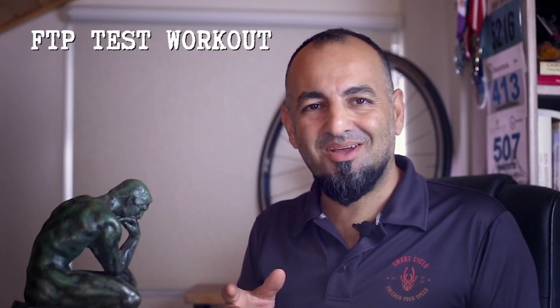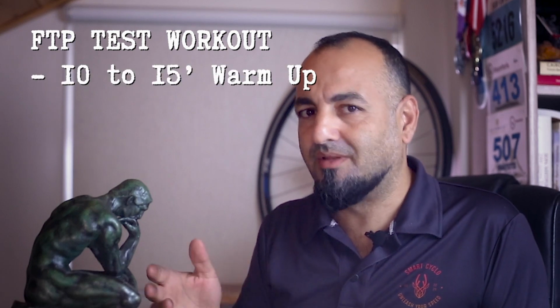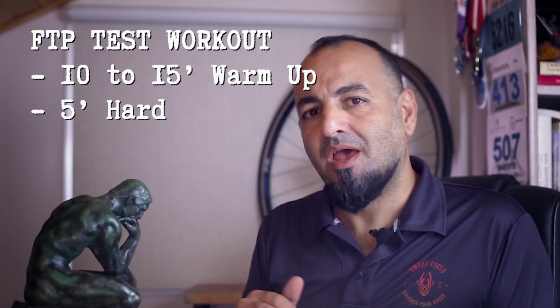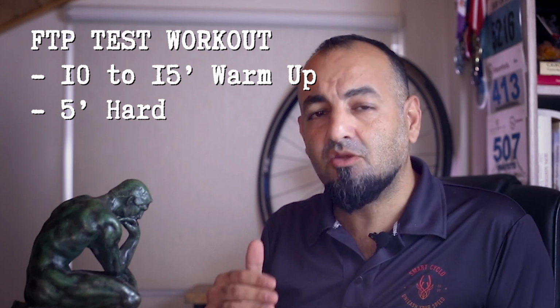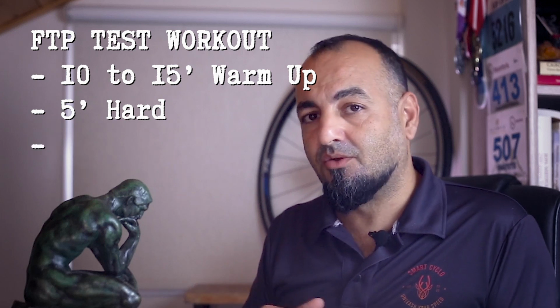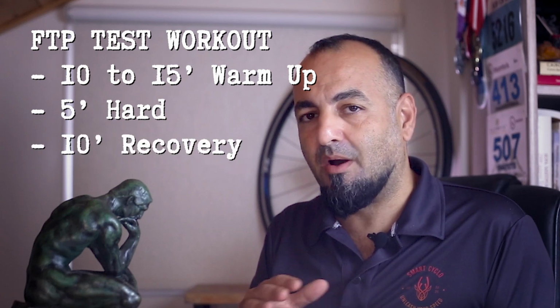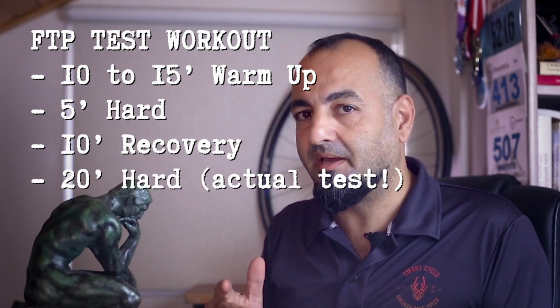But where do I find this magical number? You do an FTP test. So a typical FTP test goes like this. You do a warm-up of 10 to 15 minutes at low intensity. Then you do a 5-minute effort at high intensity to prepare your body for the upcoming effort. Then you do a recovery of about 10 minutes. And then you do a 20-minute time trial.